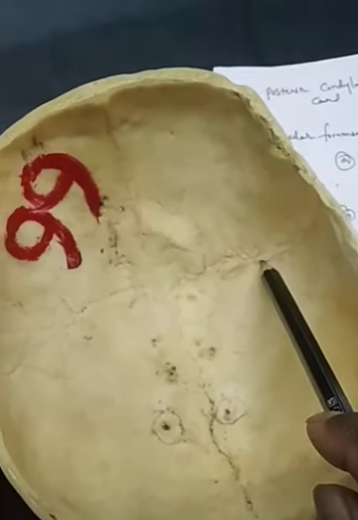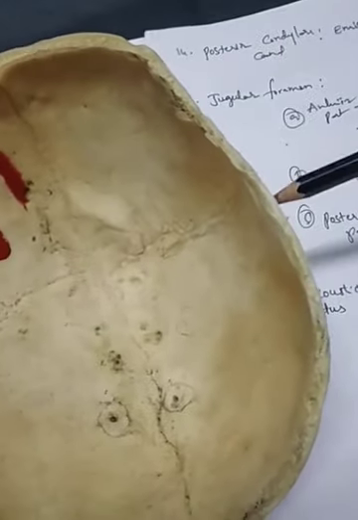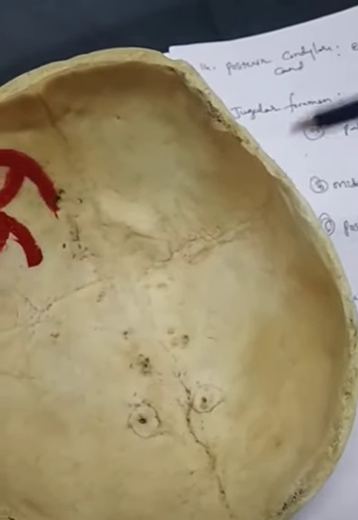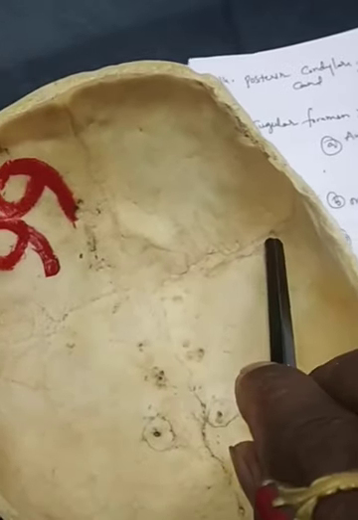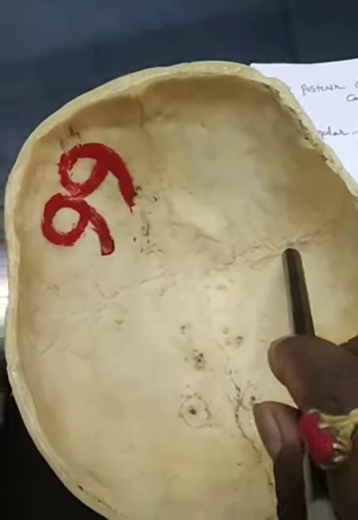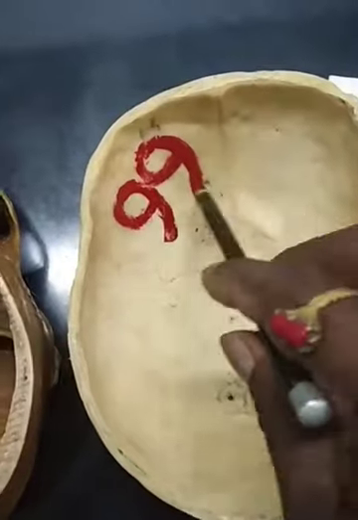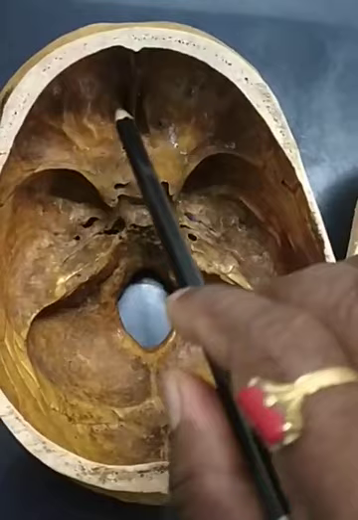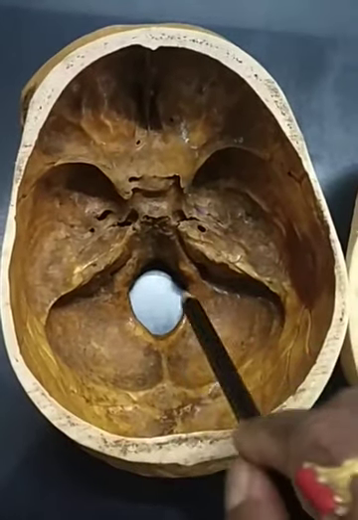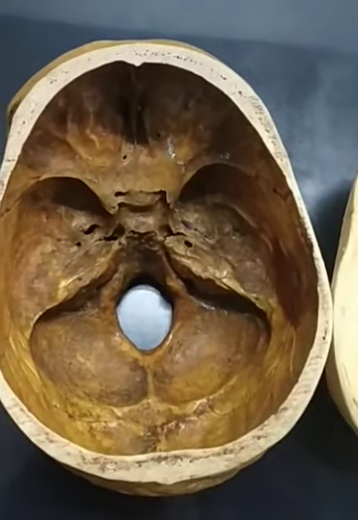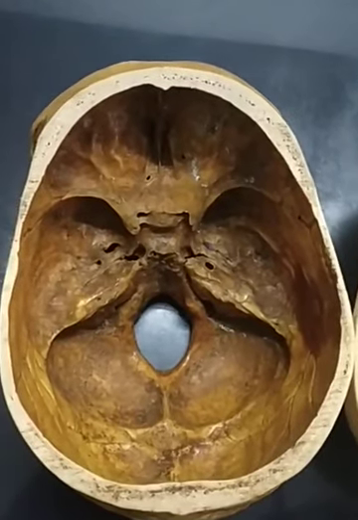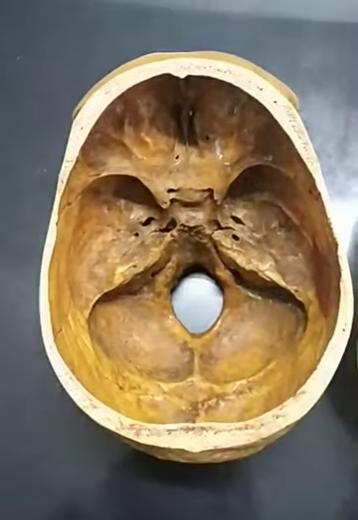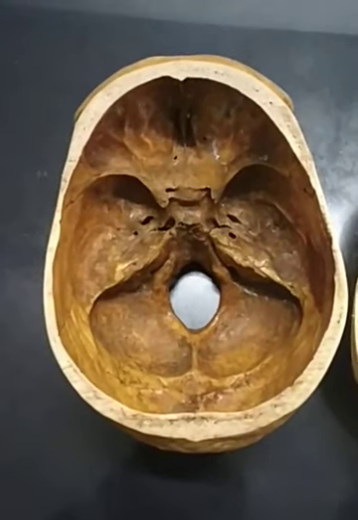Sometimes, at some point, they keep a gun here, and the bullet easily causes bleeding in this squamous part of the temporal bone. It breaks the anterior division of the middle meningeal artery. This is the cranial vault interior, whereas this is the cranial cavity interior: anterior, middle, and posterior cranial fossa. So go through the textbook. Once again, read what structures pass through the foramina. Okay, thank you very much.